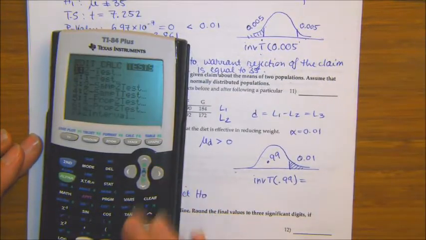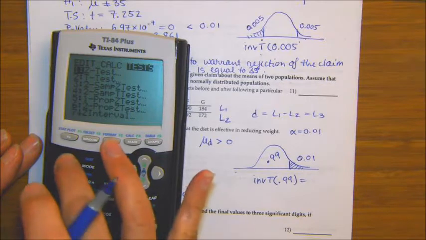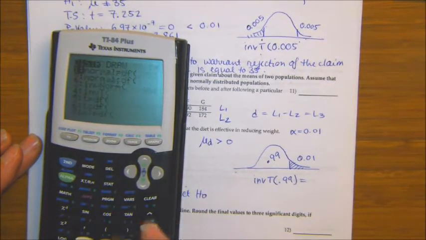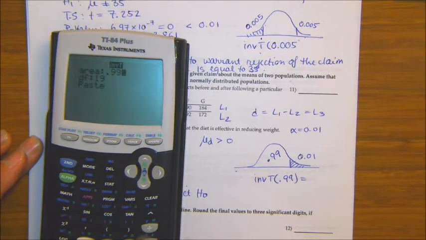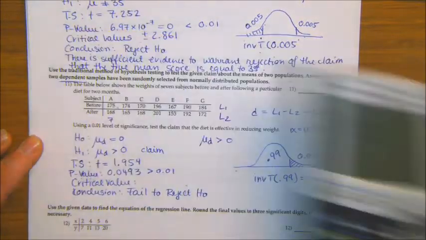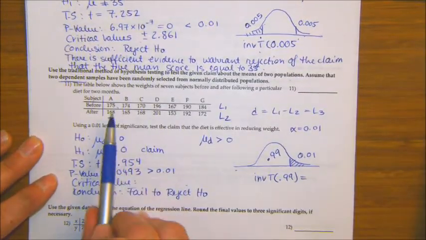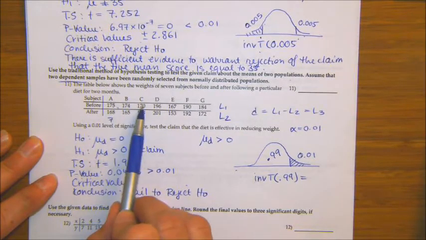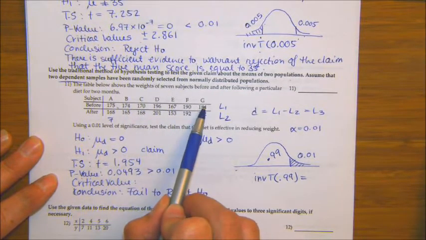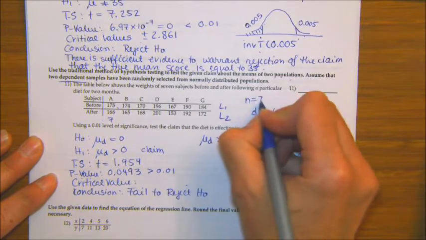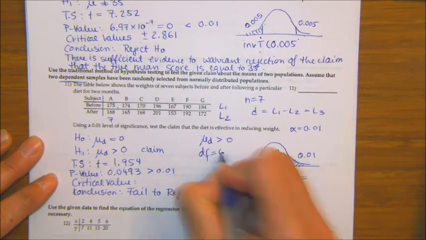So stat, test, oh, hold on, inverse t, sorry. Second vars, go down to inverse t, put in an area of 0.99. Our degrees of freedom, well, we look at how many pairs we have. So we have 1, 2, 3, 4, 5, 6, 7. Our sample size is 7, which means our degrees of freedom is 6.